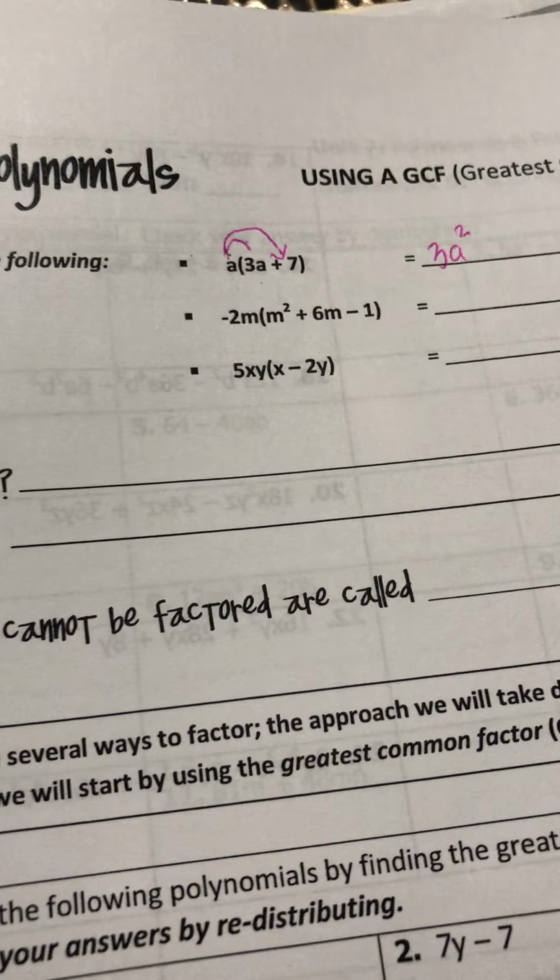9 divided by 3 gives me 3. A squared divided by A gives me A. B cubed divided by B gives me B. C squared divided by C gives me C. Plus 5, because 15 divided by 3. A divided by A is 1. A to the power of 0, which is 1. So 5 times 1 is 5. B to the 4 divided by B squared gives me B squared. And C cubed divided by C gives me C squared. This is my final answer.